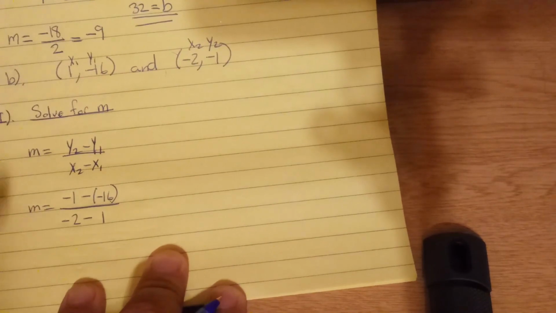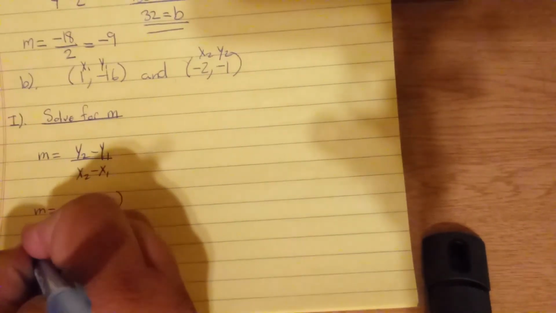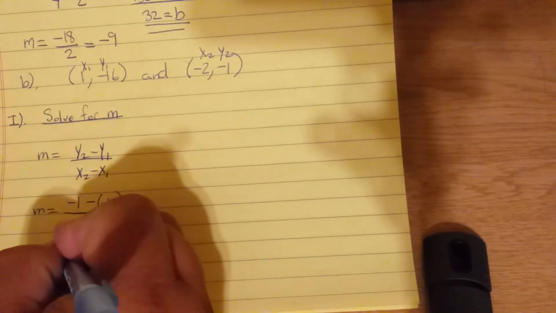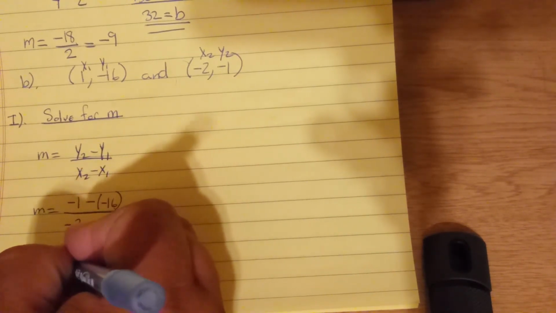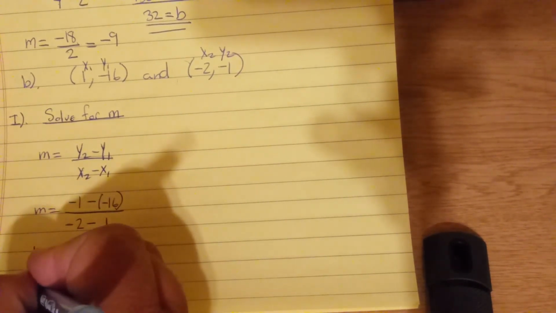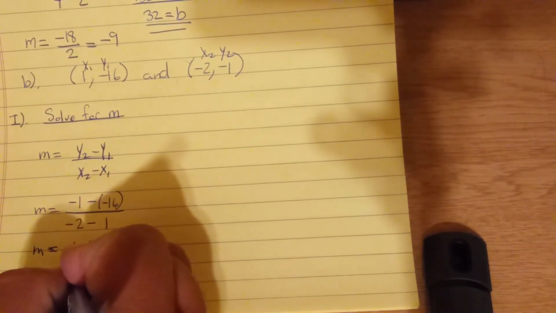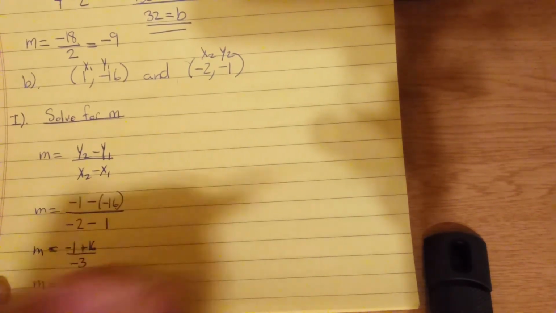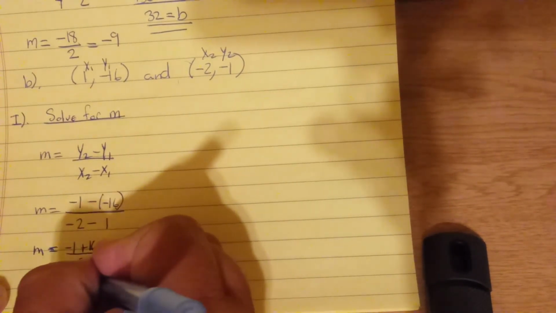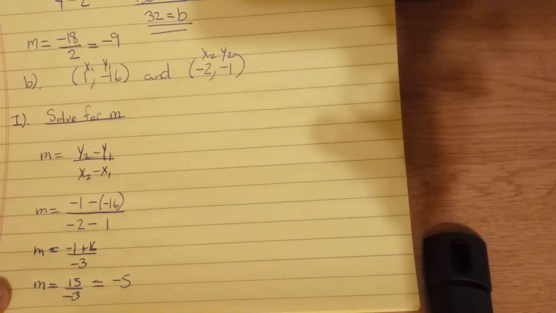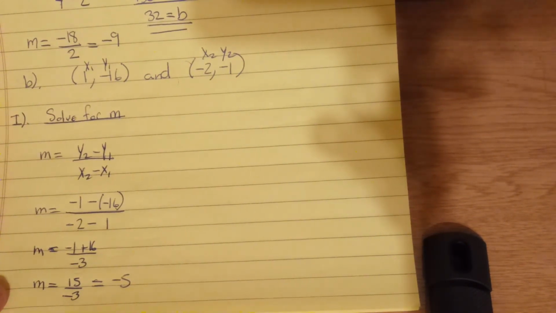And let's go ahead and calculate that. So we end up with -1 plus 16. -2 minus 1 is -3. So here we end up with -1 plus 16 is 15. We subtract, keep the sign of the larger one, divided by -3. So we end up with -5. Once again, keep in mind you're not always going to end up with a whole number for your slope. Sometimes it's a fraction, sometimes it's a decimal. But that's the way it is.